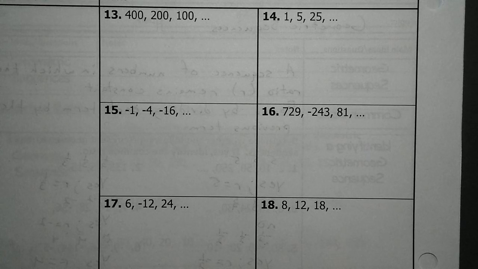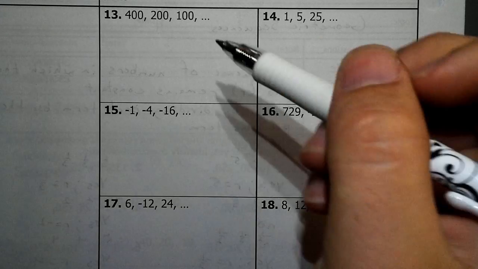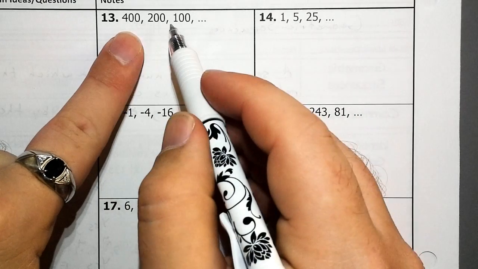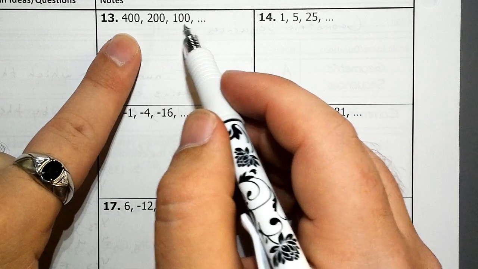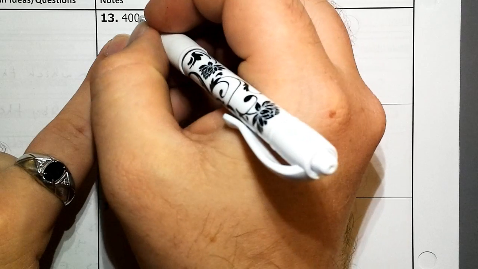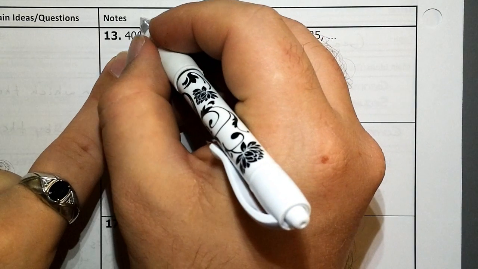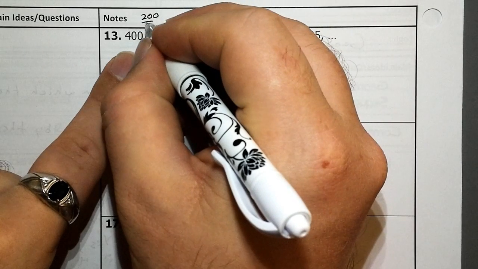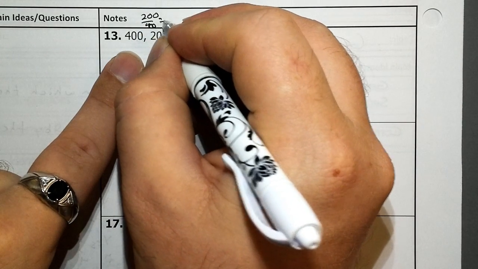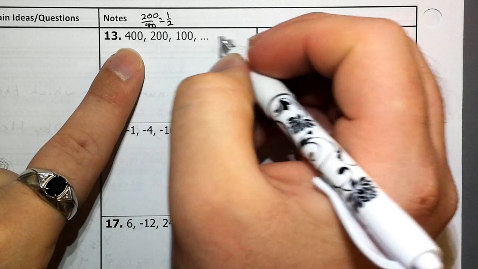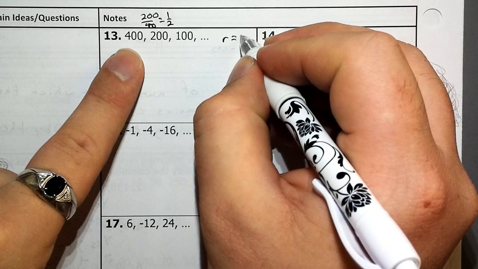All right, now let's do one that's going to come out to a fraction. So I'm going to skip, let's do number 13 right here, where we've got 400, 200, 100. You see they're going down, so this is going to be a ratio that's lower than 1. Well, 200 divided by 400, that's going to simplify down to just 1/2. 100 divided by 200 is also 1/2. So the common ratio here is 1/2.